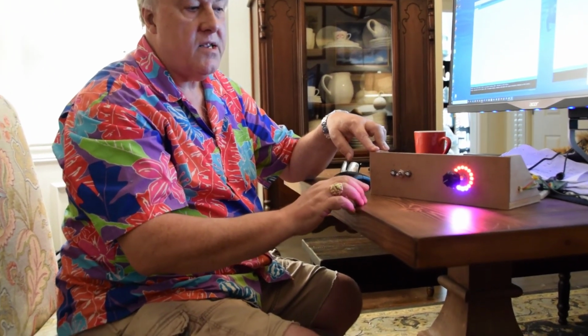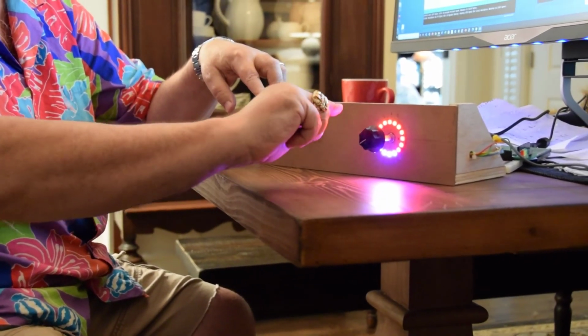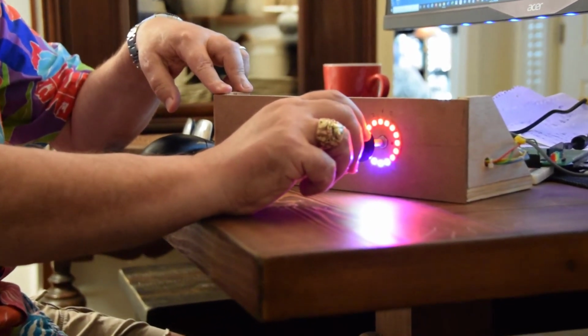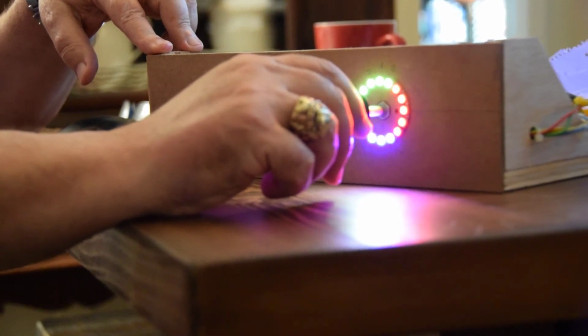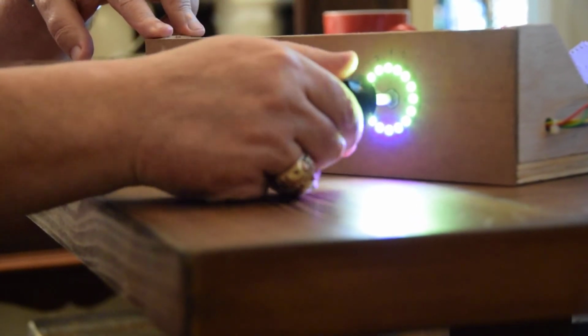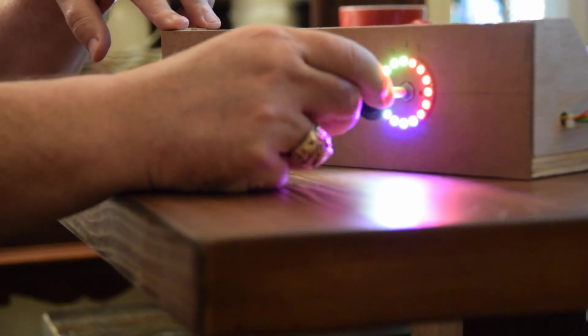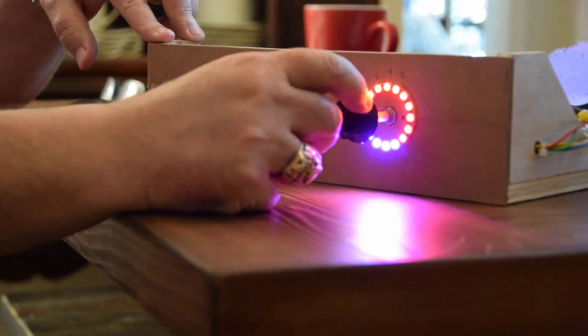Okay, so now we've modified our sketch just a little bit. So instead of just having one pixel that follows the knob, as we turn the knob we're just building them up. So we show all the preceding pixels. So when they're all yellow the knob's fully on, half and half, and it's just a different way of presenting the same information.